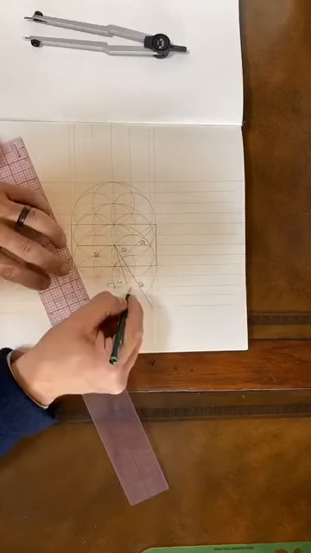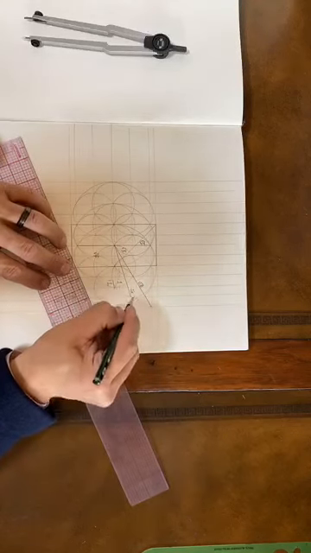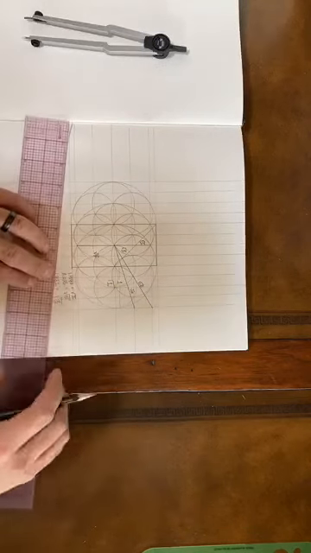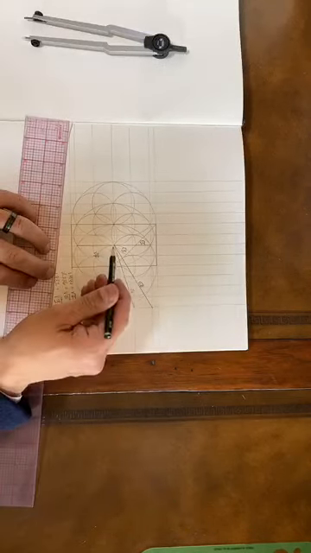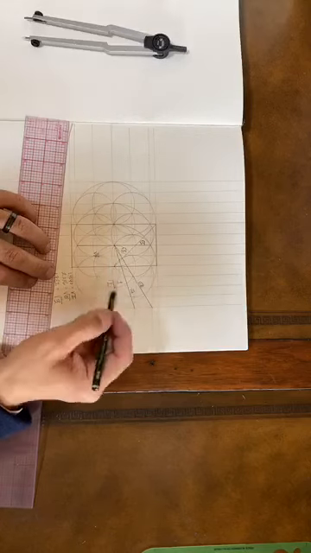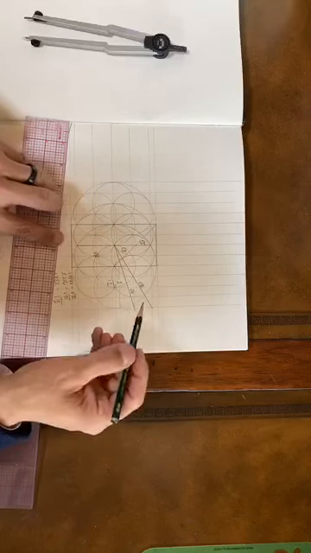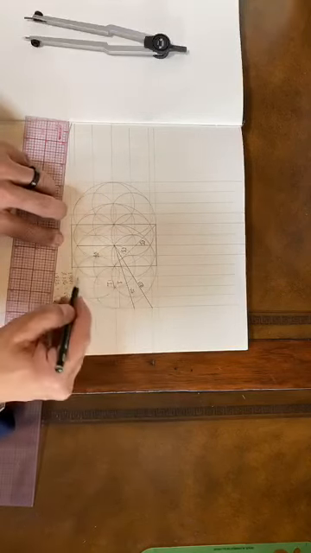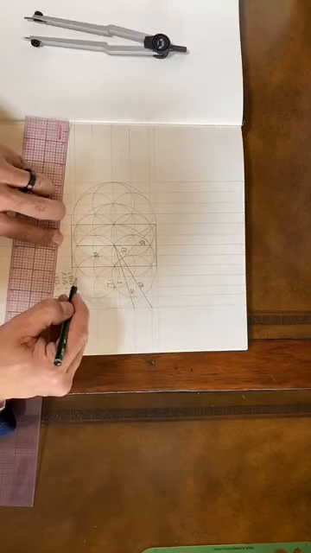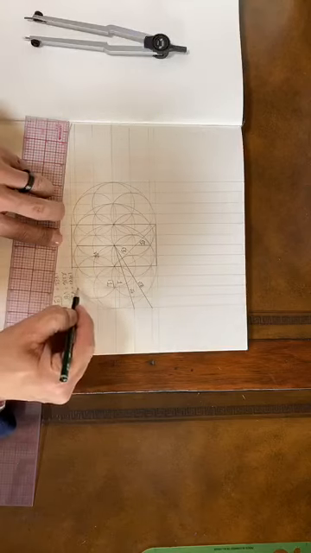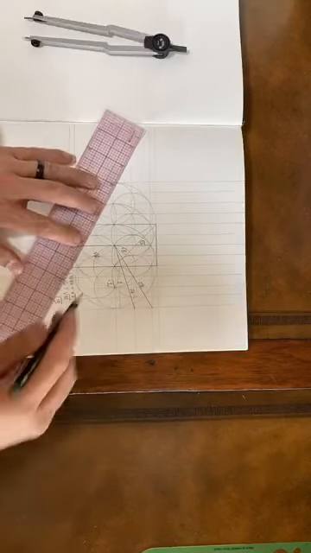Is the square root of 10. I can even go from here down to here. Let's see, where's my center go? Here's right here, here, and it goes to here. Yeah, right there. And that should give me the square root of 6.